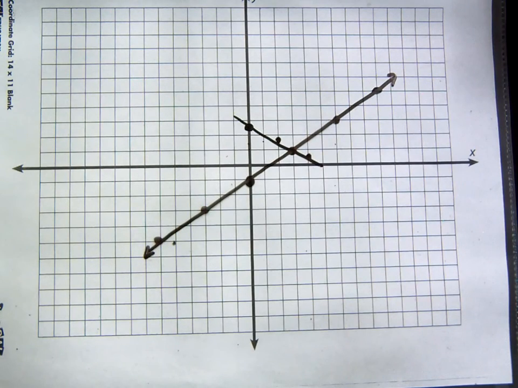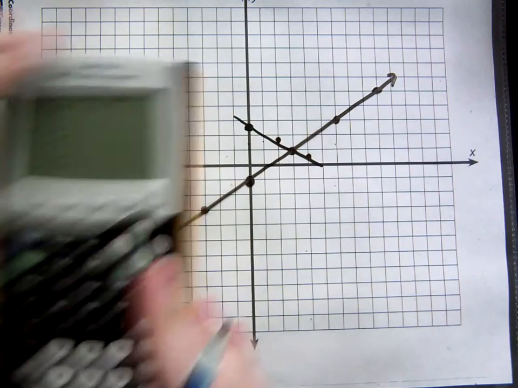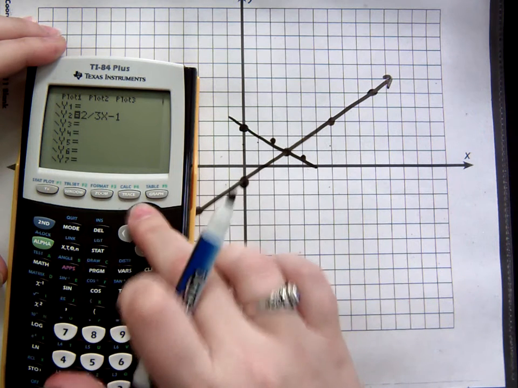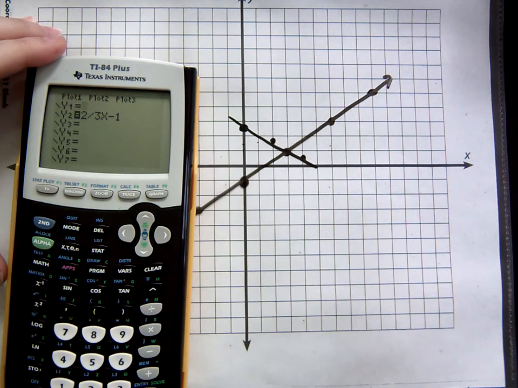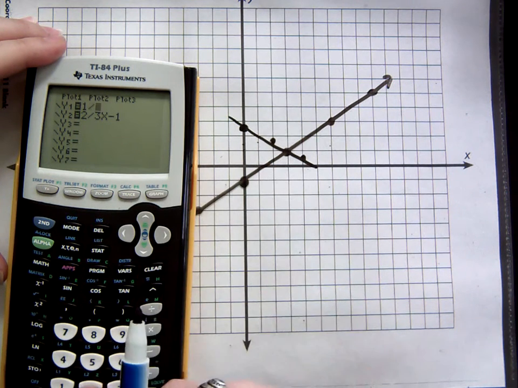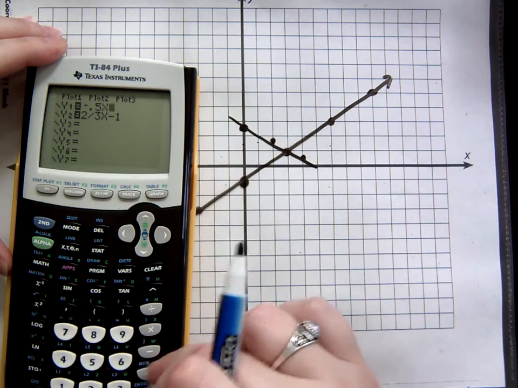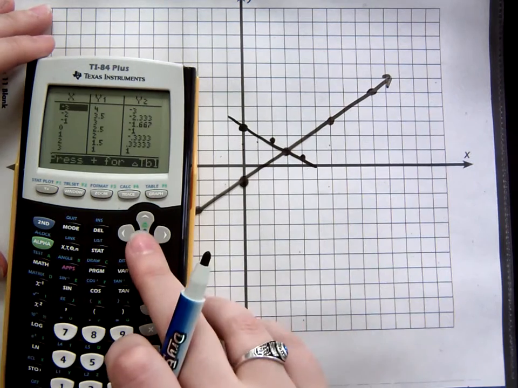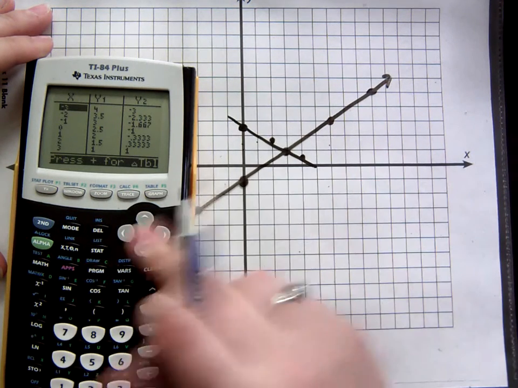I'm going to put it into the calculator. So I had 2/3 x minus 1. And then for the other one, I had negative half x plus 2.5, might help if I don't forget the negative. So it looked like it was maybe where x was 3.